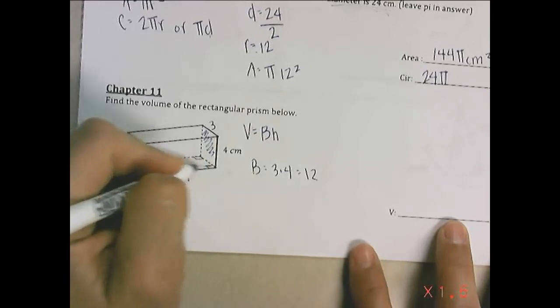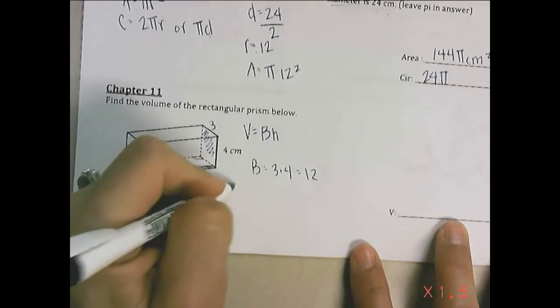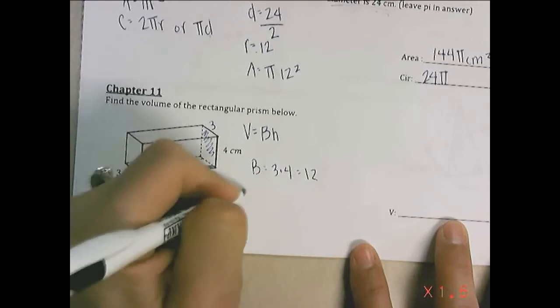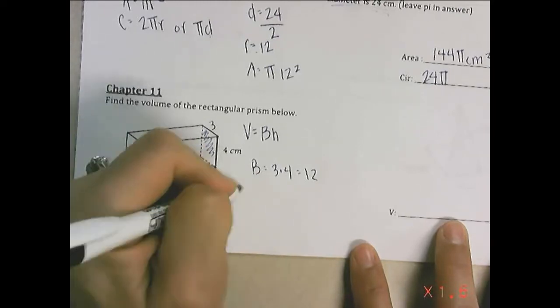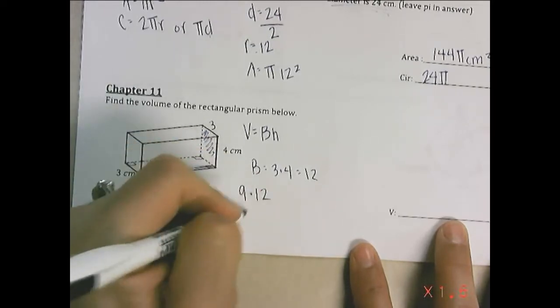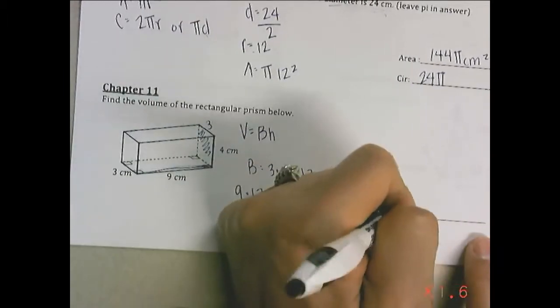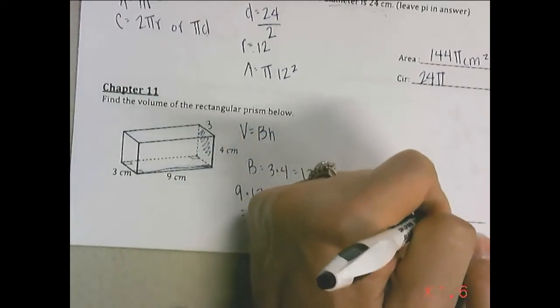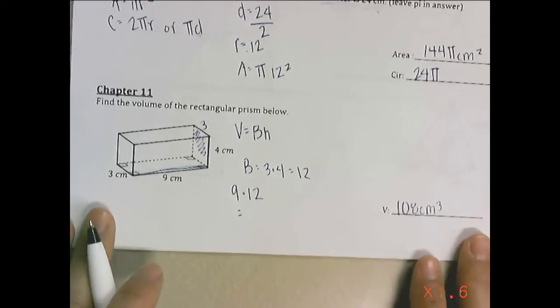And then remember, your height is the distance between your two bases. So I would take my height, which is 9, and multiply it by 12. And I would get 108 centimeters cubed, because it's volume. Alright, so there's that one.